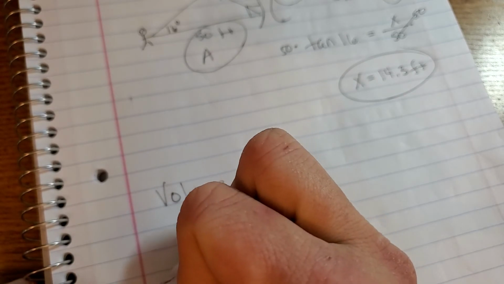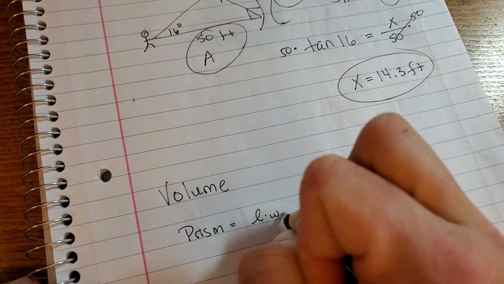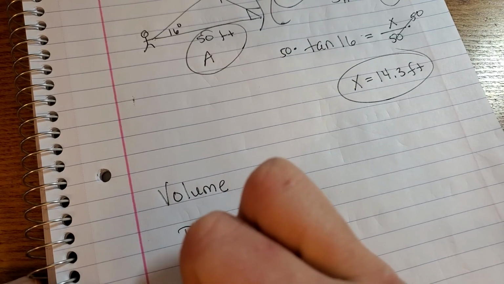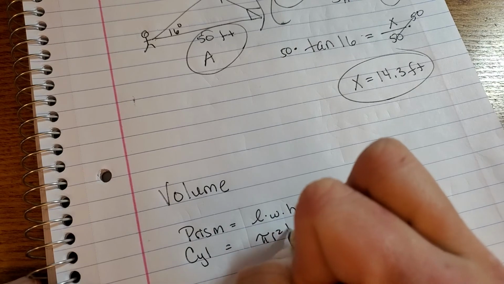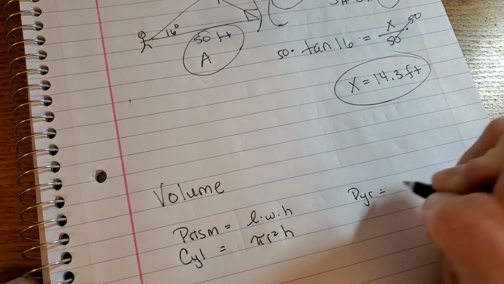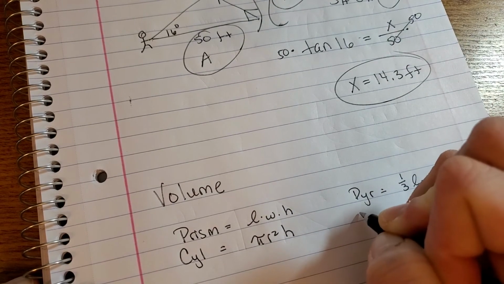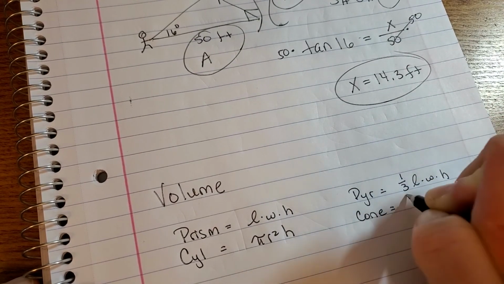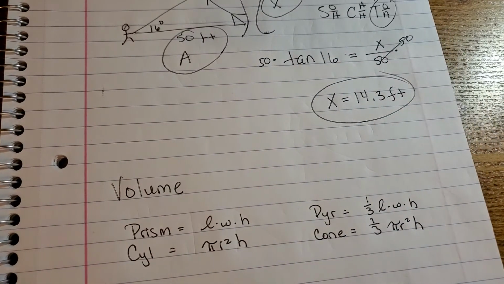Volume for a prism is length times width times height. For your cylinder, it is pi r squared times height. For your pyramid, it is 1/3 length times width times height. And the same thing for your cone, it is 1/3 pi r squared h. So you should have all of those, and you can use your formulas when you're working on the Go Formative.